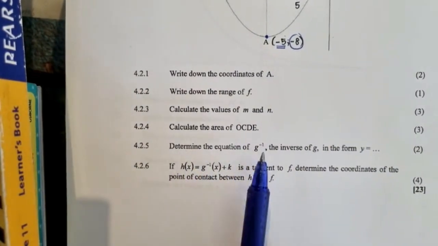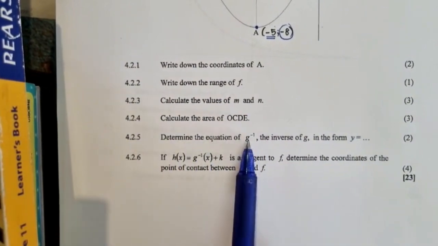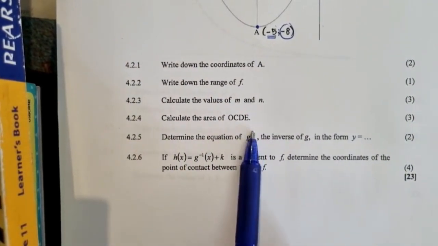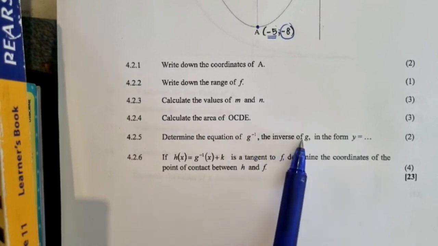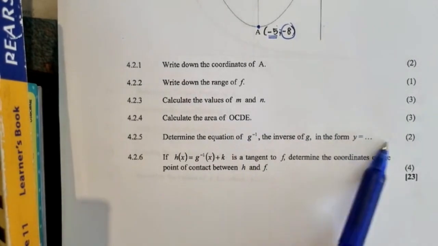Okay, now we're getting to the inverse. Someone was asking about inverses. Determine the equation of g to the -1, and we know that this notation is referring to the inverse of g. So we're determining the equation of the inverse of g in the form y equals.